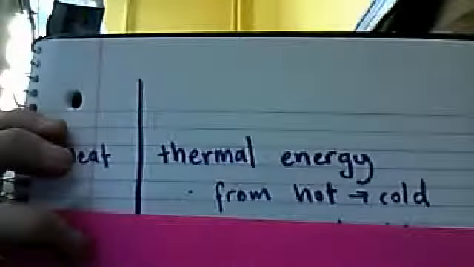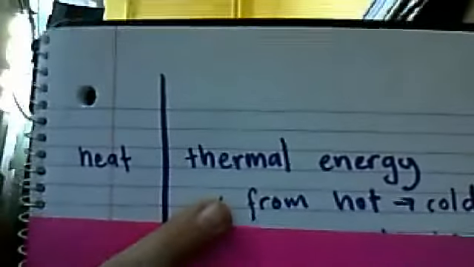When we have more heat energy, there's more movement. If we take away energy, just like if you take energy away from yourself, you start to slow down. So heat is thermal energy, and it always moves from hot to cold. In fact, there's no such thing really as cold. Cold is just absence of thermal energy.